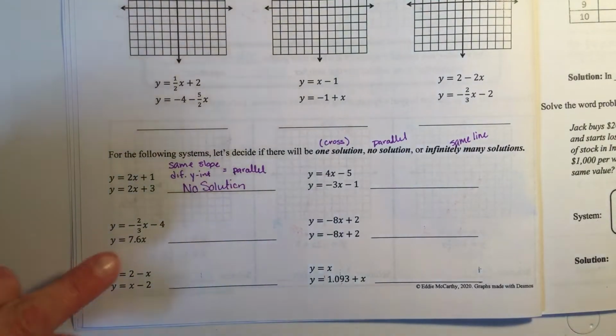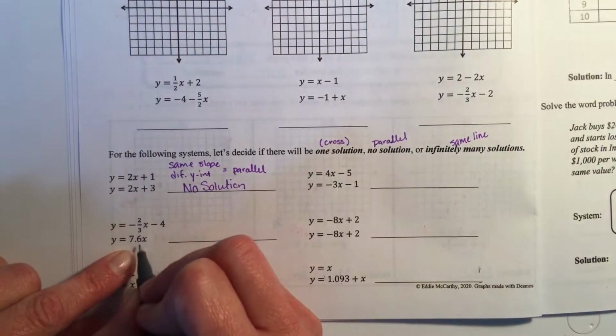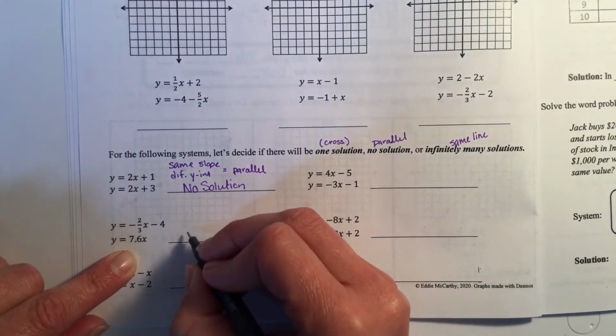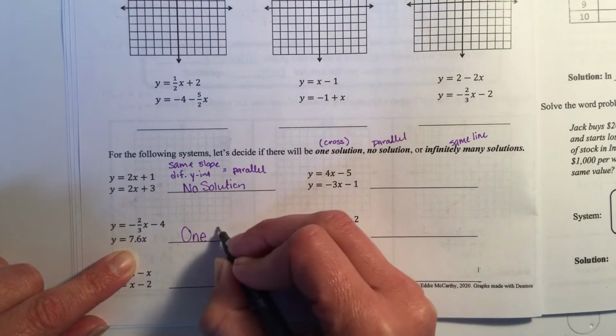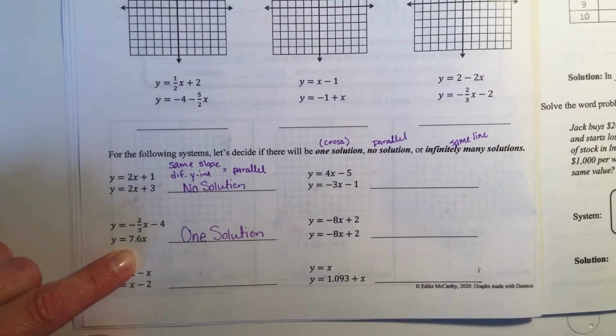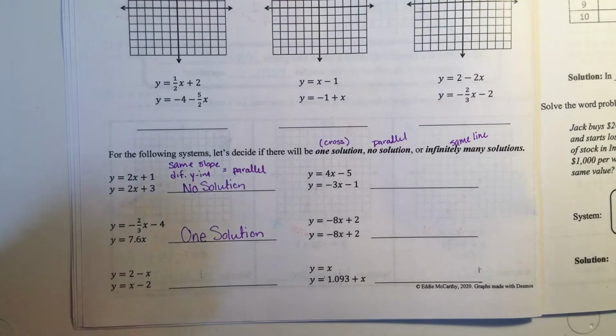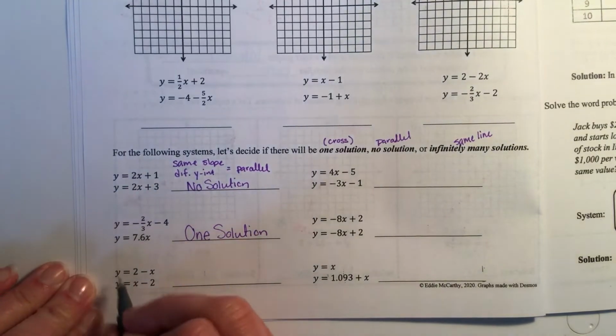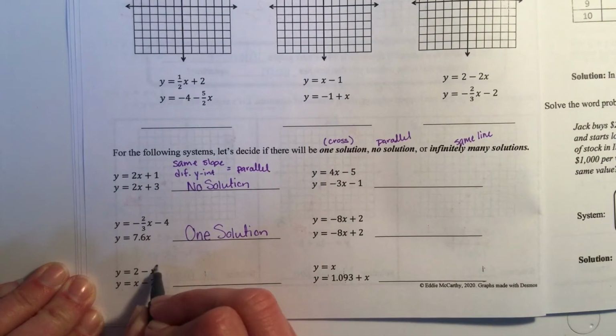Okay, your next one. Right away, they have different slopes because negative and a positive, they're different. So this means that they are going to cross. You're not telling me where, you're just telling me how many solutions they're going to have. The next one, this one's tricky because the equations are not in the right form. So let's take this equation real quick.